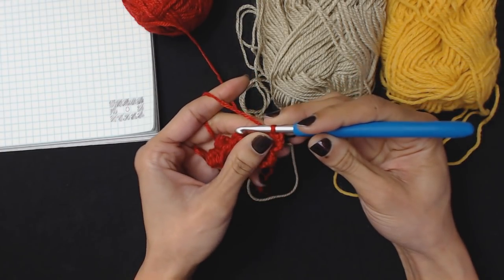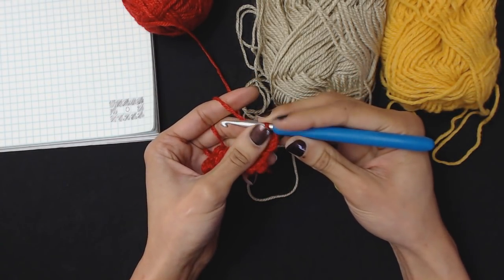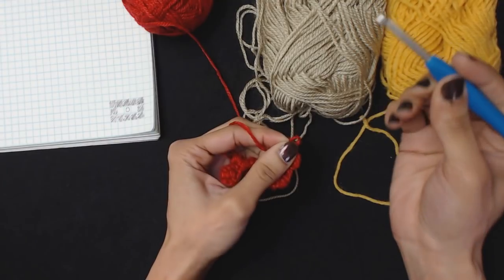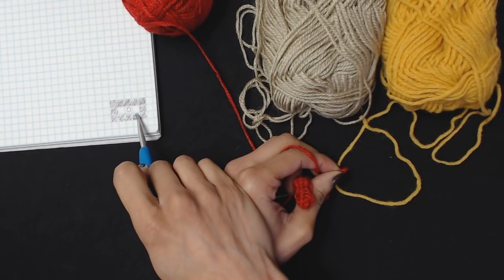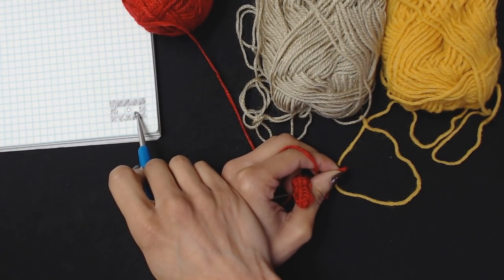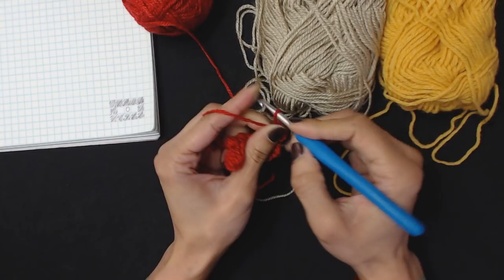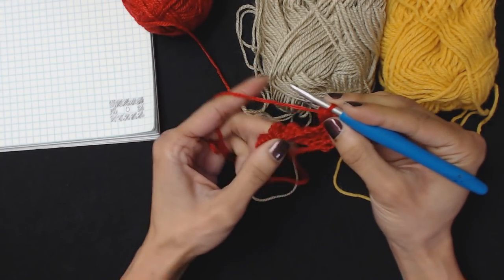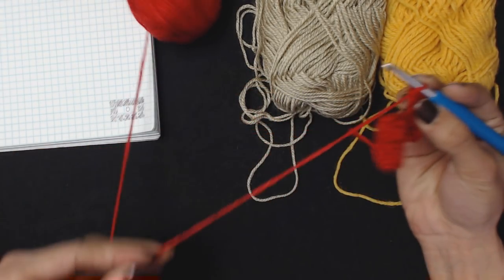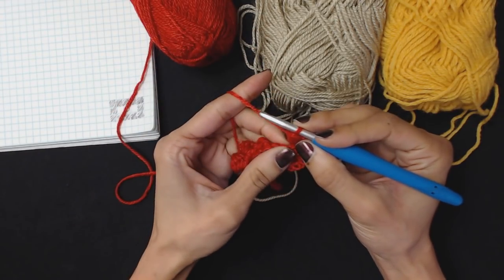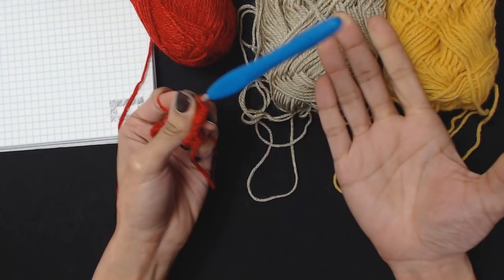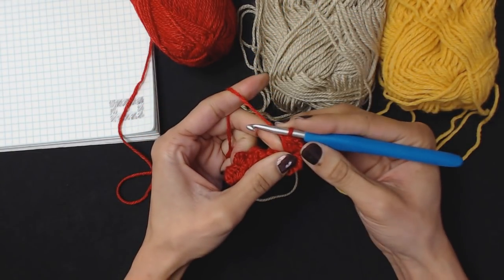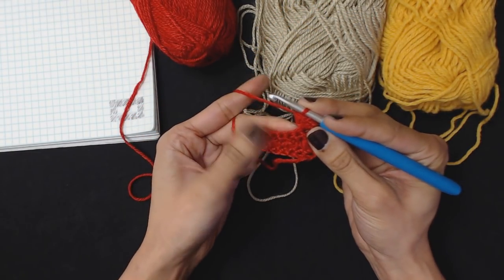And we're about to do a color change. So here's where things get a little bit more interesting. Here I've got my red, but my next stitch is actually going to be tan. So that means I need to go ahead and do my color change. Now to do a color change, and luckily for this particular project, the color changes are always going to happen on a single crochet. But to do that, you need to do what I like to call an incomplete single crochet. So let me go ahead and just show you that.